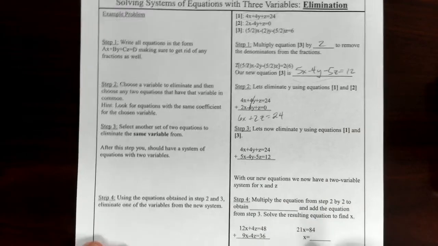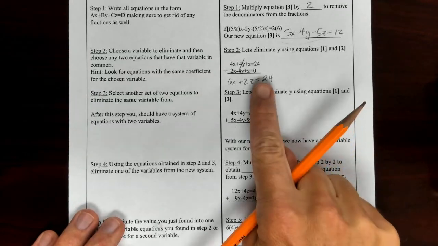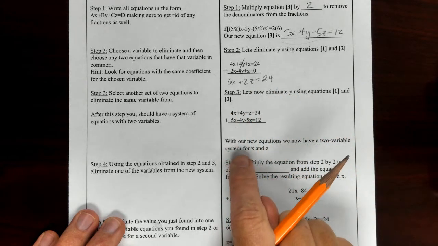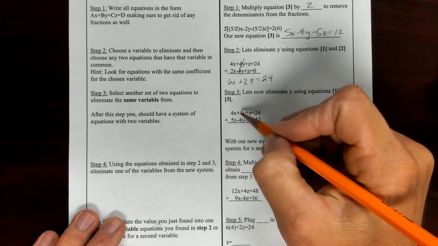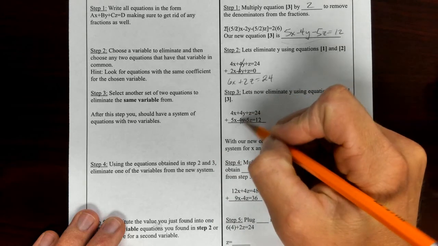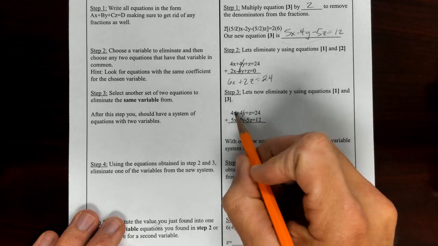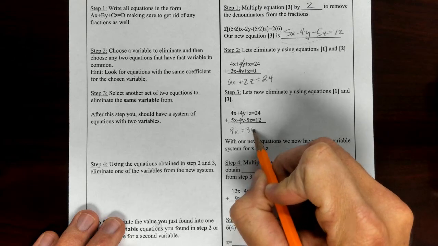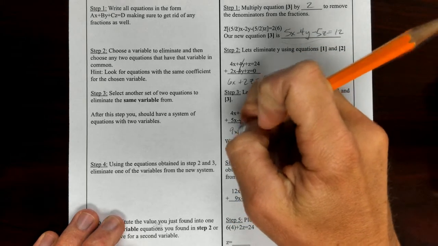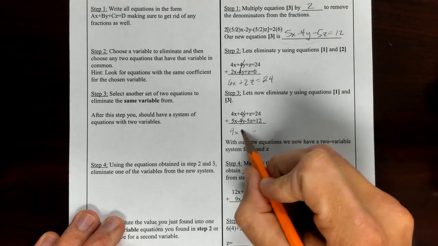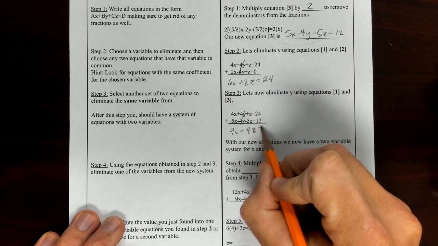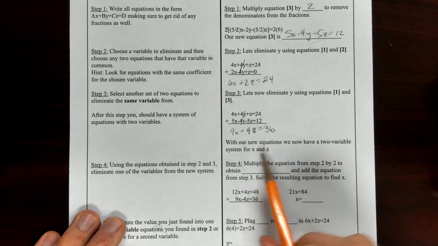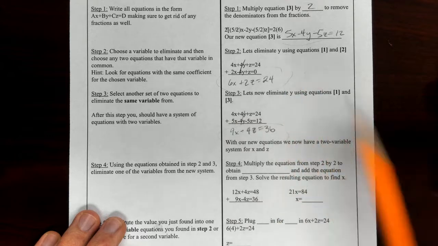So now we're there. Alright, so then step number 3, now let's eliminate y using equations 1 and 3. Right, so I can see that in 1 and 3, I can eliminate these, bam, there it goes. I get 9x minus 4z equals 36. Sorry, duh, Coach Sapp. 9x minus 4z equals 36. There you go. Alright, so with our new equations, we now have a two variable system for x and z. We've got this one, and we've got this one.